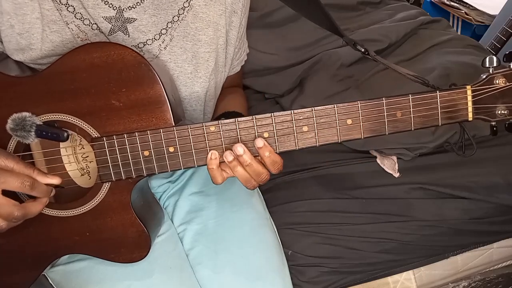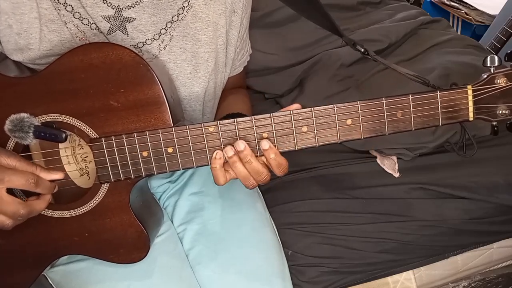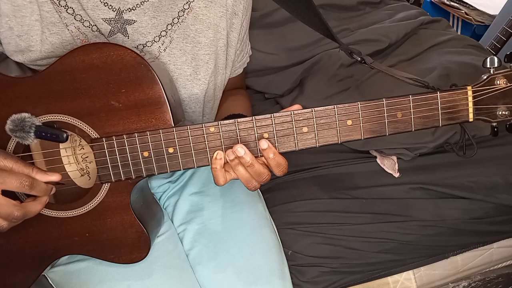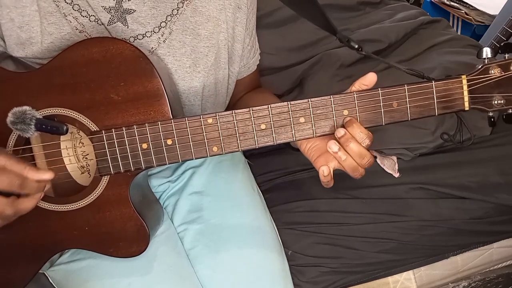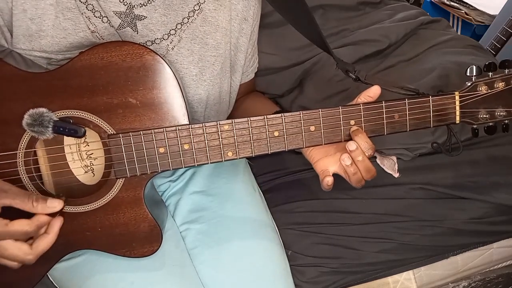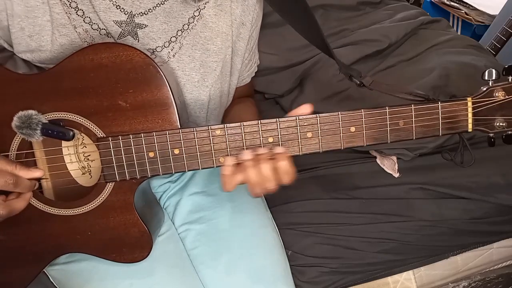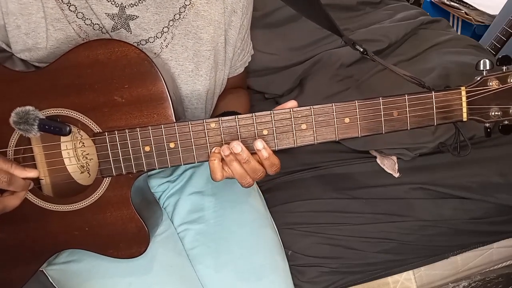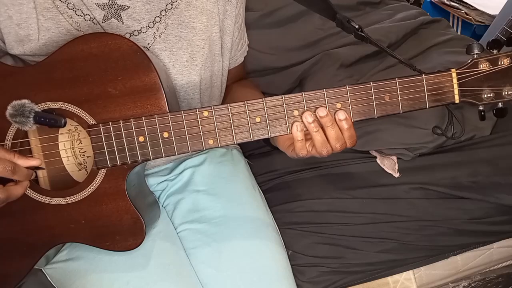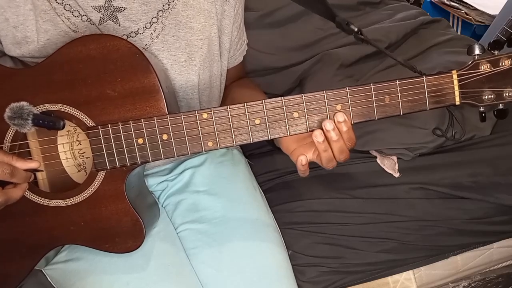E or B? And the reason why I know that this is E is because the next string is E. Okay? E or B. In the musical alphabet, it's closest to E.